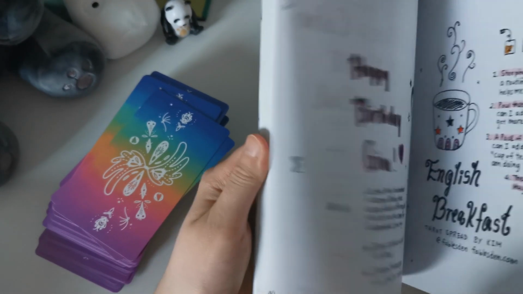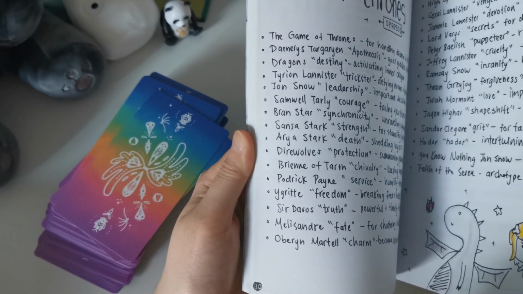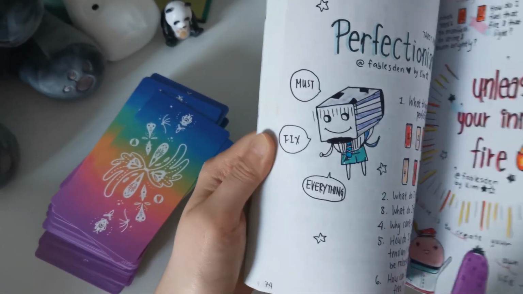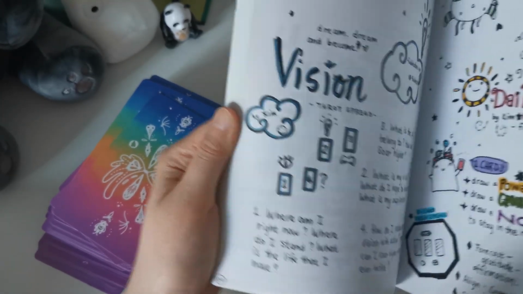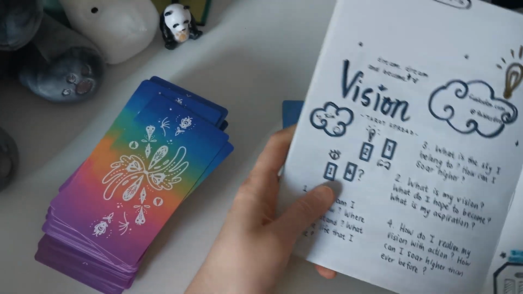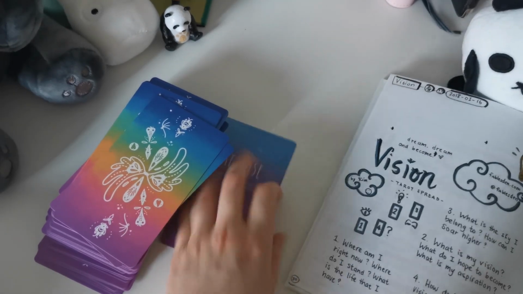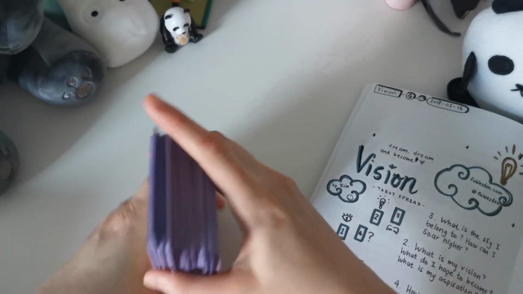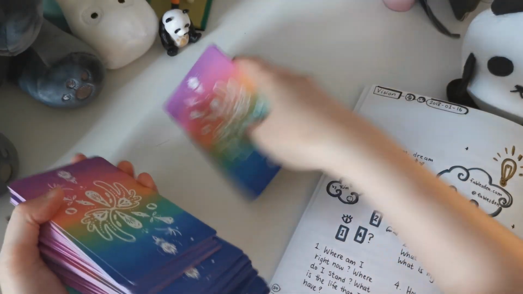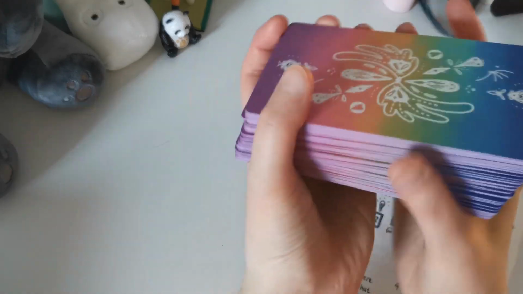Let's do a quickie. Do I have a 3-card spread in here? Okay, let's do this vision spread that I have. Okay, so the first, right, just using this as an oracle deck. The first, oh, my computer just lit up.